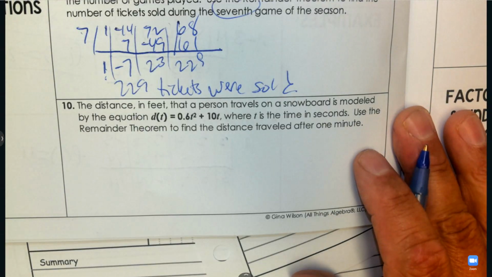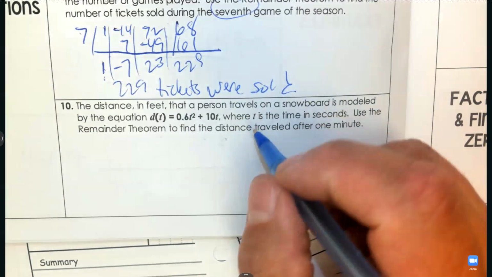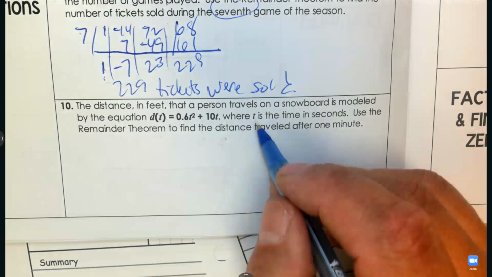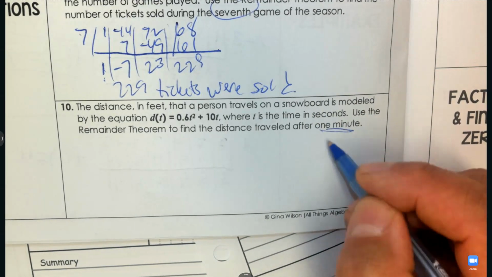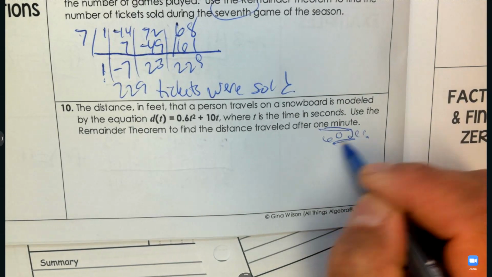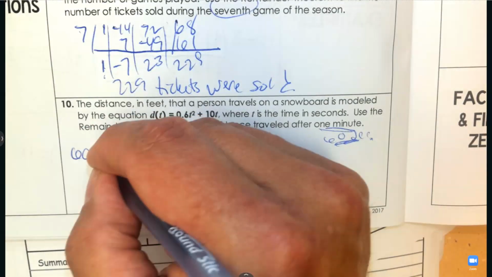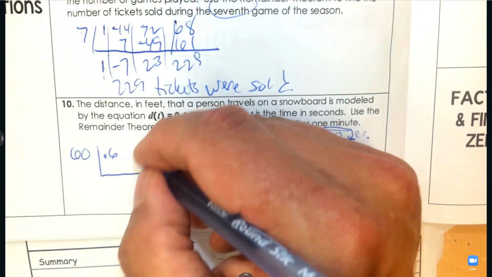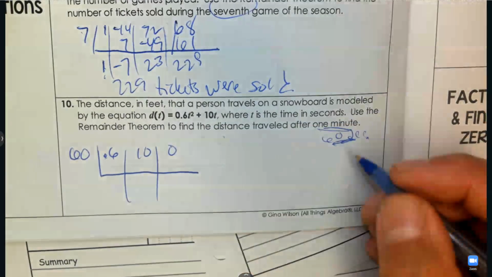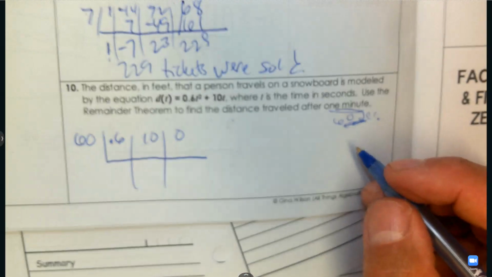All right, another story. The distance in feet that a person travels on a snowboard is given by this equation. T is the time in seconds. Find the distance traveled after 1 minute. So I need that in seconds, so it's 60 seconds. So I'm going to evaluate at 60. I have 0.6, I have 10, and I have 0, because I need that number at the end.